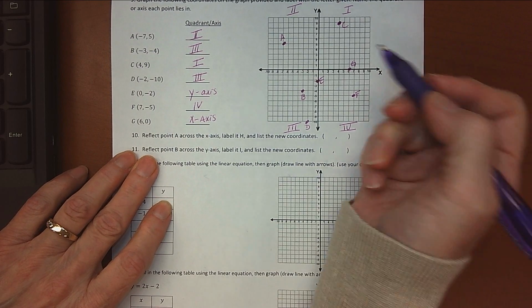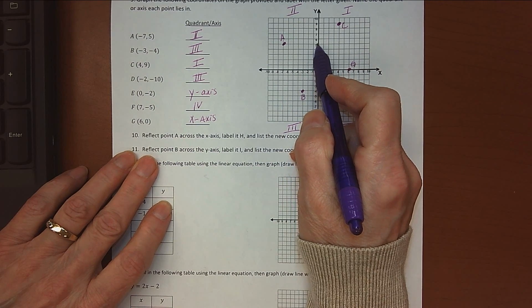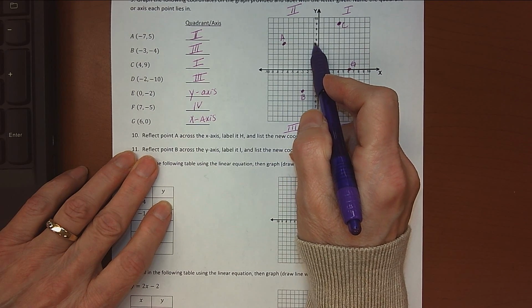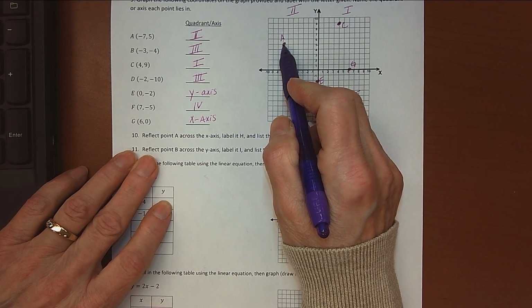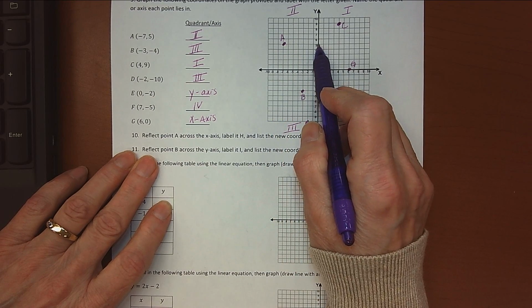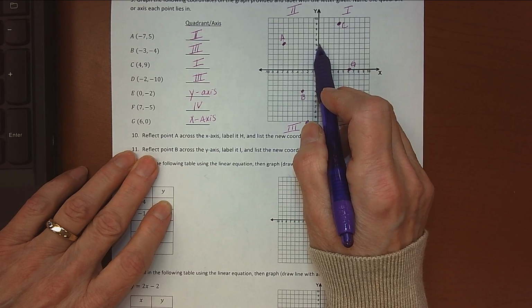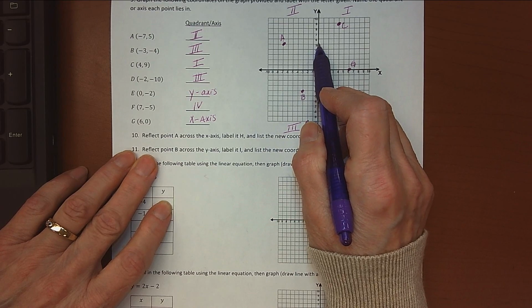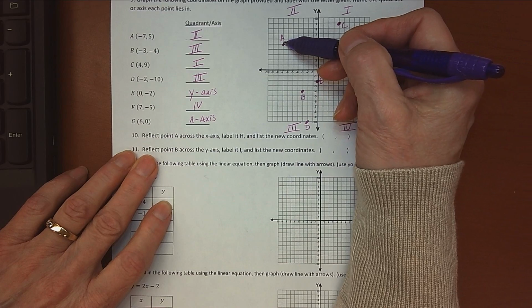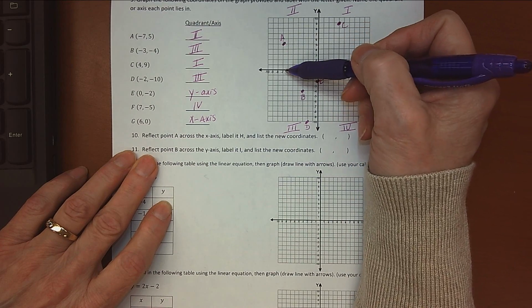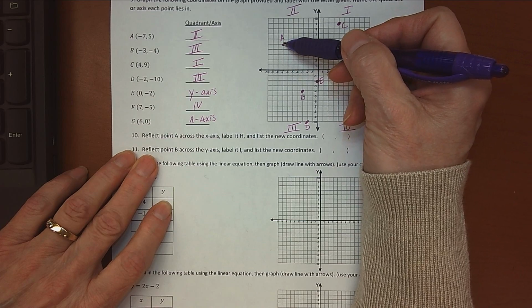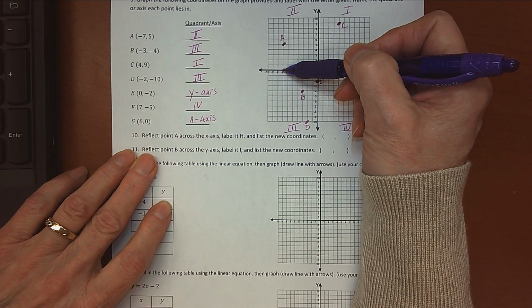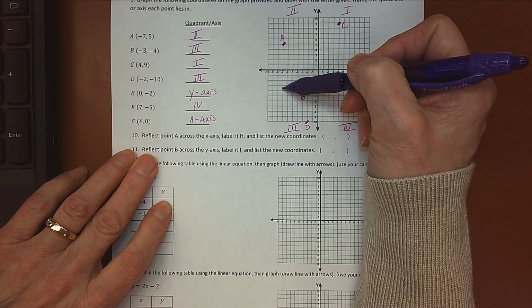So find point A first of all. It's on line -7 of the x-axis and it is up 1, 2, 3, 4, 5.